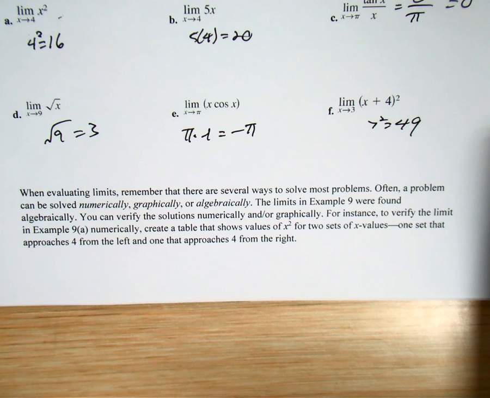When evaluating limits, remember there are several ways to solve most problems. Often a problem can be solved numerically, graphically, looking at the graph, or algebraically. The limits of example 9 there were found algebraically. You can verify these solutions numerically or graphically. For instance, to verify the limit in 9a numerically, create a table that shows the values of x squared for two sets of x values. One set that approaches 4 from the left, one set that approaches 4 from the right, and show with a table, numerically, that we are converging there on 16.